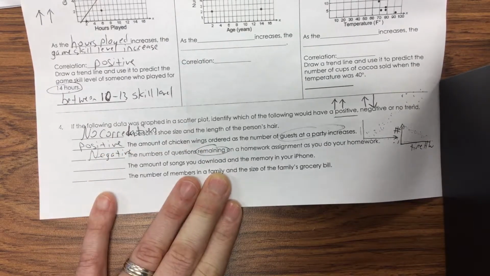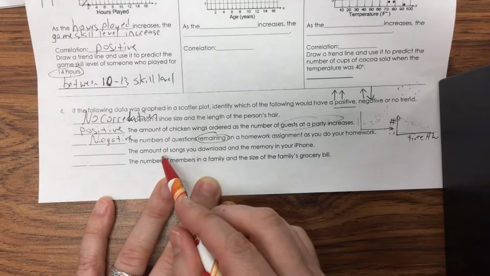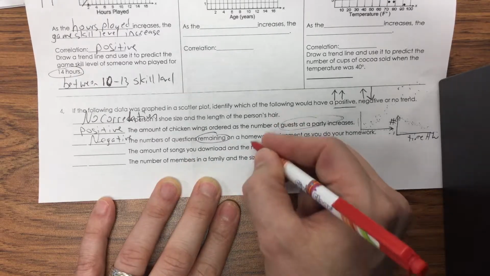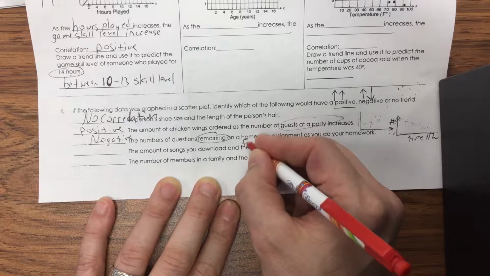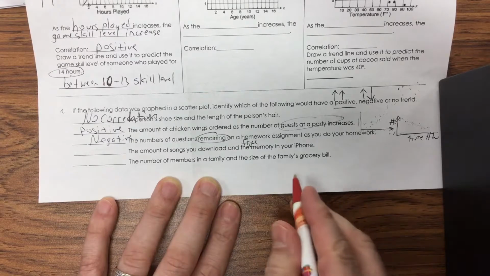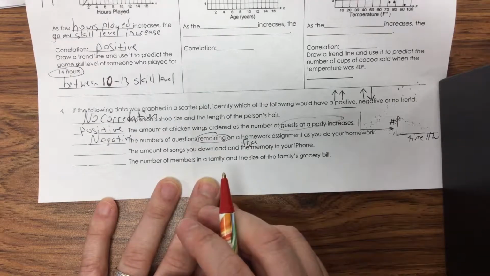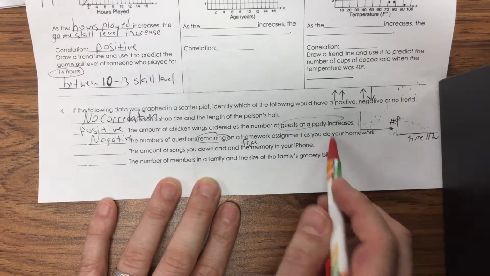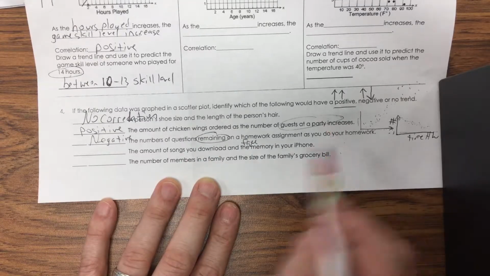Okay? So you're going to do this one on your own, the amount of songs you download and the memory in your iPhone. I'm going to change that to the free memory, however much memory you have left in your iPhone. The number of members in a family and the size of the family's grocery bill. Think about that and tell me what that's going to be. You might give me a little sketch over here, mostly for yourself, to make sure you got that right. Okay, let's go to the back.